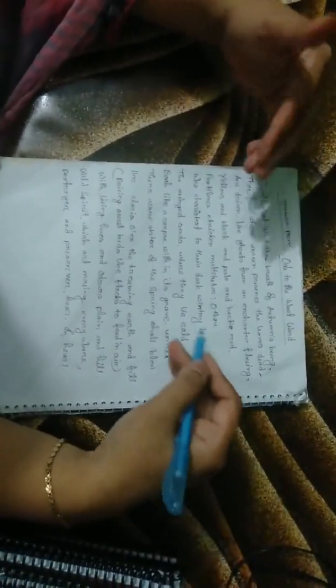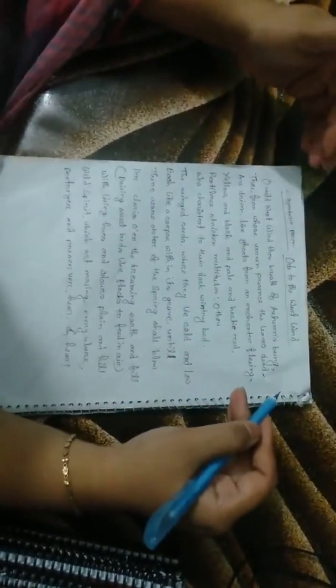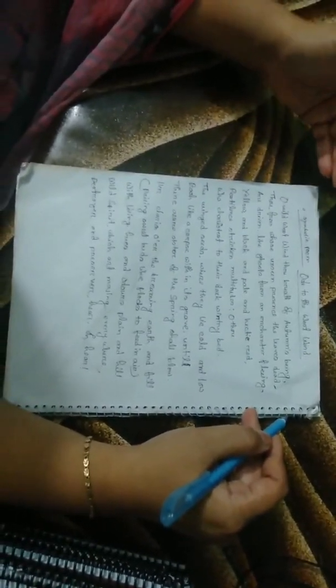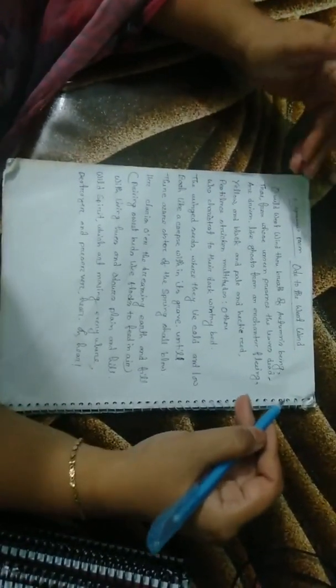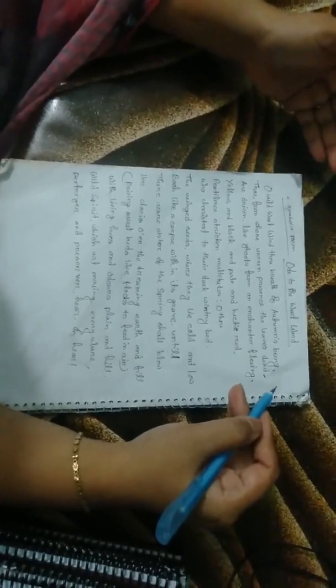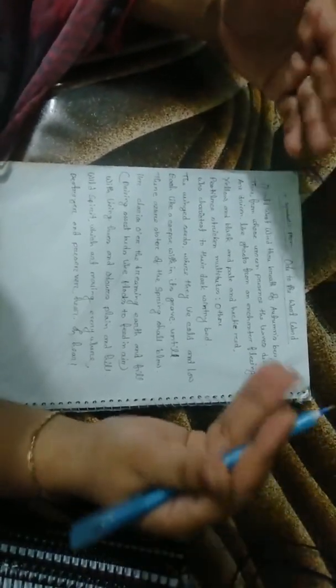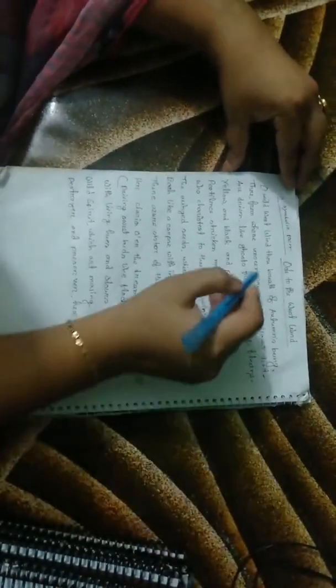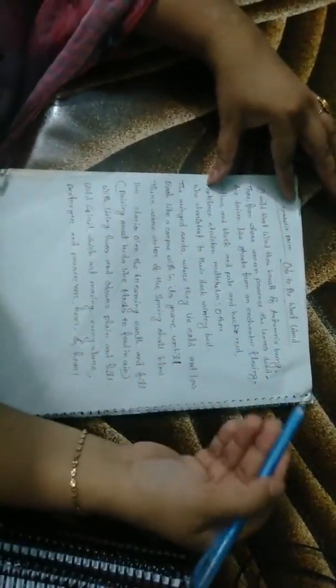At the beginning of the poem, the poet addresses the west wind as a wild west wind. Wild means untamed, wild means free. So the west wind is untamed or free. "Thou breath of autumn's being." Thou means you.